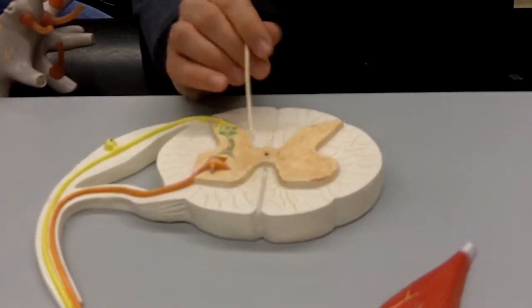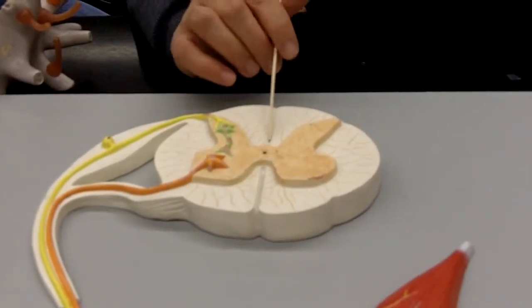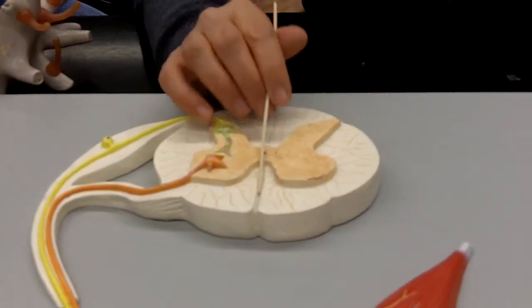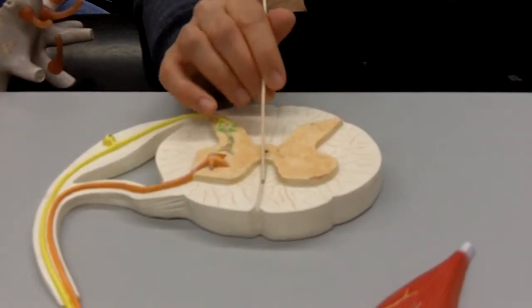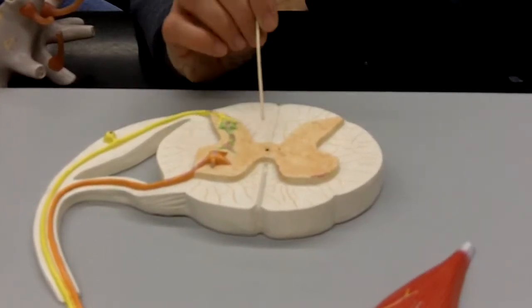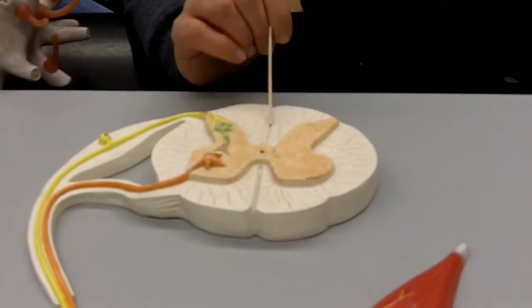So this right here is the anterior median fissure, and this back here, PMS, is the posterior median sulcus. So what's this called? Anterior median fissure. And what's this right here called? Posterior median sulcus.